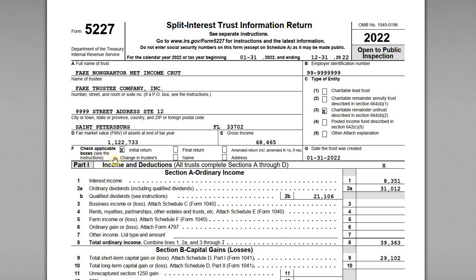Alright, for this video I want to go over the IRS Form 5227 for a split interest trust, and specifically what we're going to look at here is a charitable remainder unit trust, and we're going to look at a net income charitable remainder unit trust.